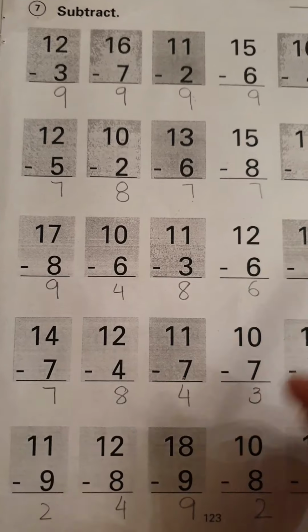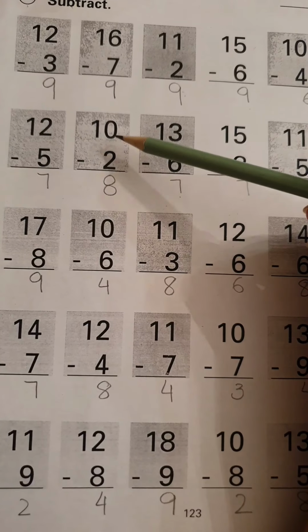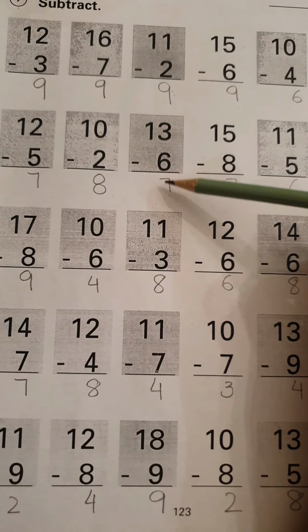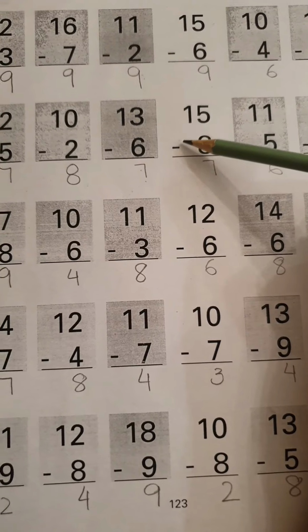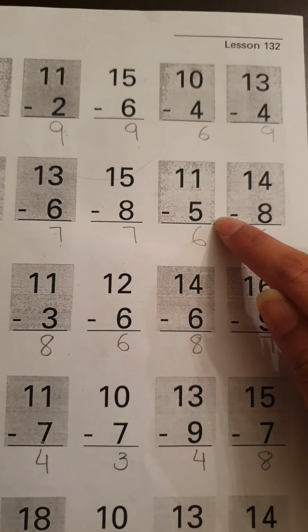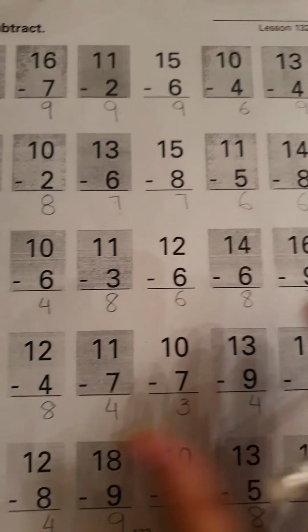Now let's move to the next row. 12 minus 5 is equal to 7. 10 minus 2 is equal to 8. 13 minus 6 is equal to 7. 15 minus 8 is equal to 7. 11 minus 5 is equal to 6. 14 minus 8 is equal to 6.